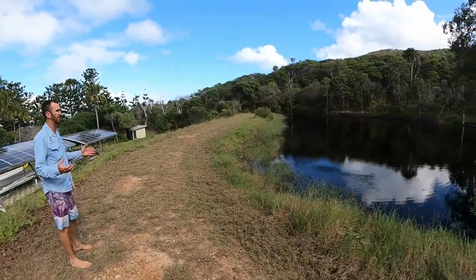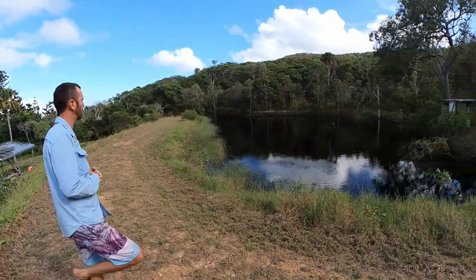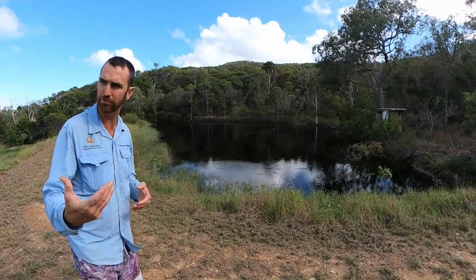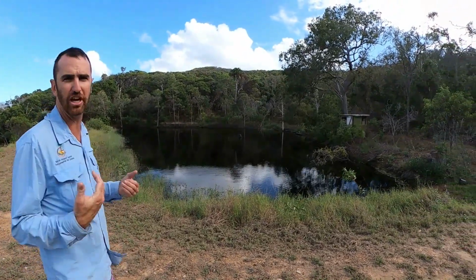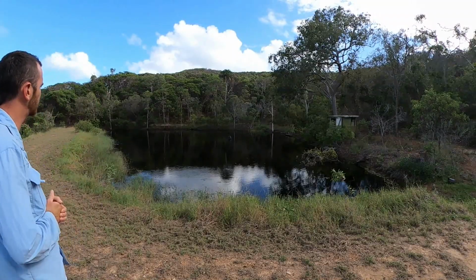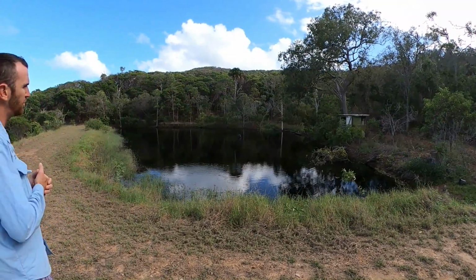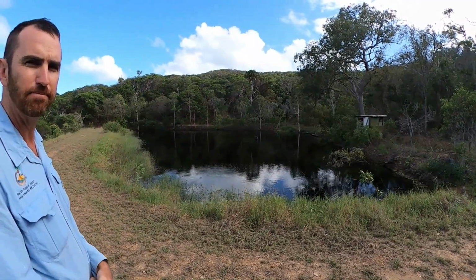so thinking about this dam now, I'd like you to come up with a hypothesis. Now a hypothesis is basically an educated guess. Come up with a hypothesis. What do you think the health of this dam is going to be?